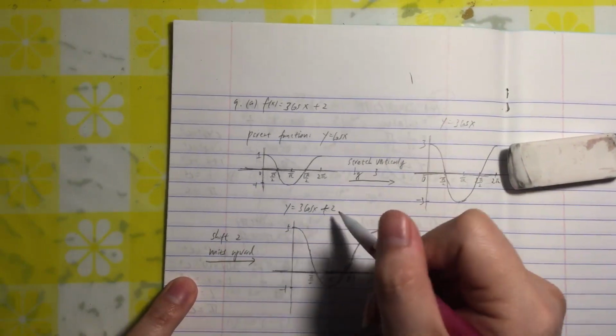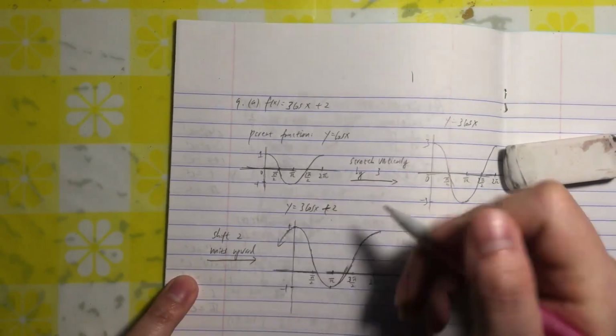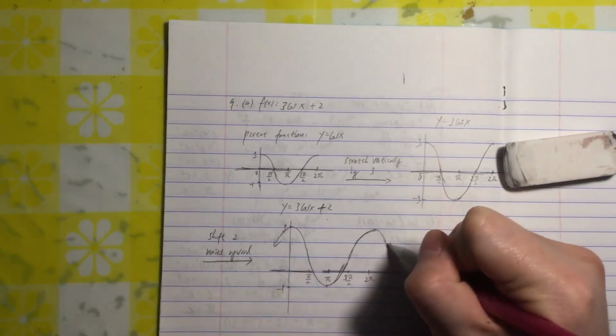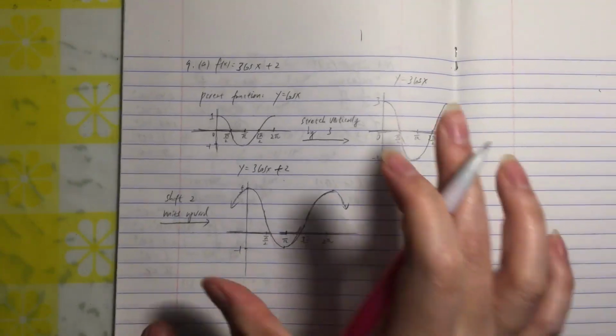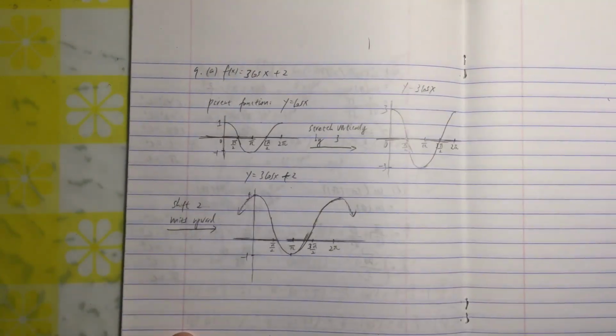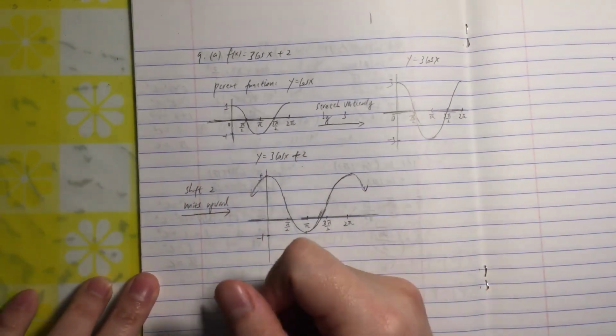And we know that cosine function repeats itself. That's the cosine function. Its period is from 0 to 2 pi. Its period is 2 pi.